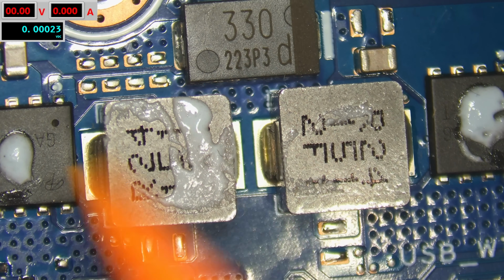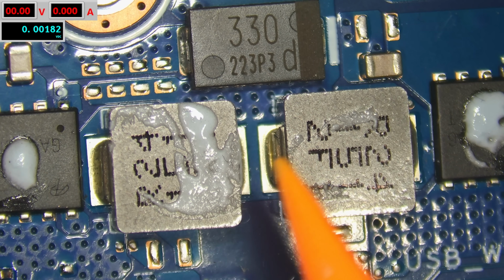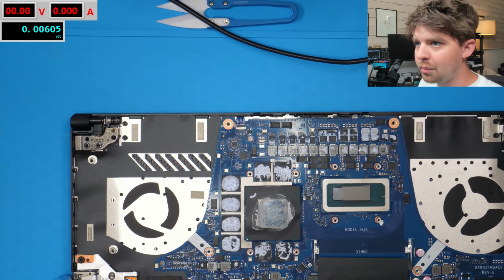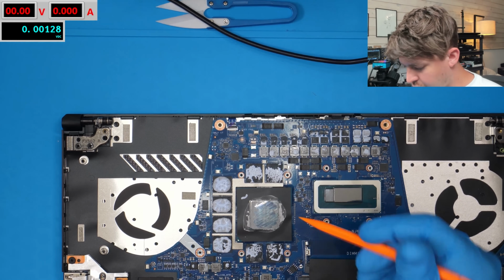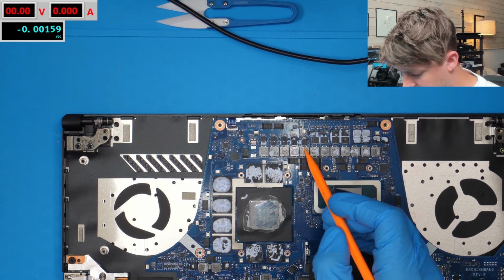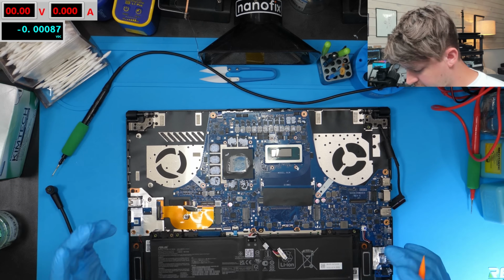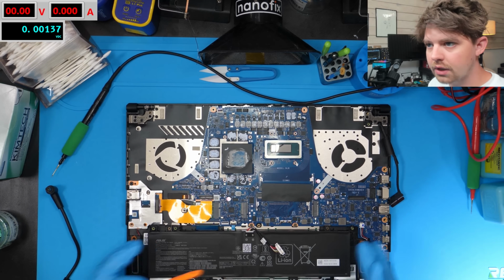And they're going to be slightly out of phase of each other in order to work together to provide a smooth current to the VRAM chips over here next to the GPU. And then up here, I don't even have to use a scope for this. You'll see plenty of dual MOSFETs here for the GPU and the inductors, and we have some other phases here for the CPU.